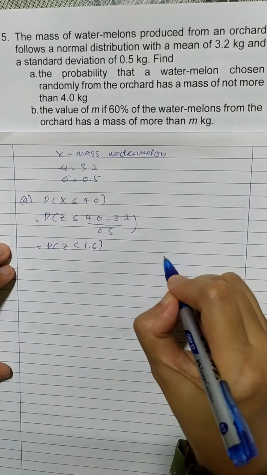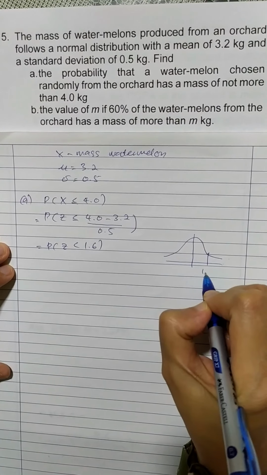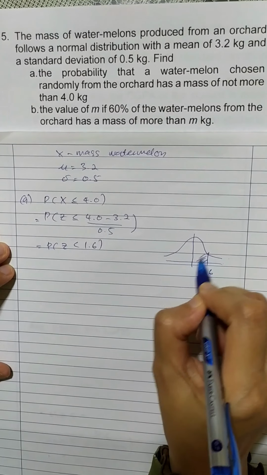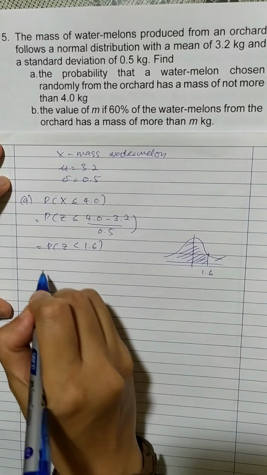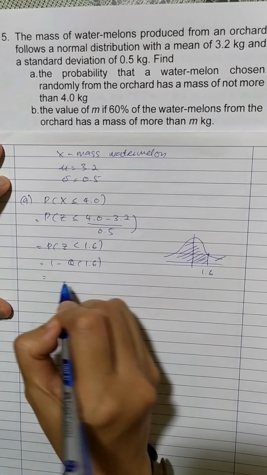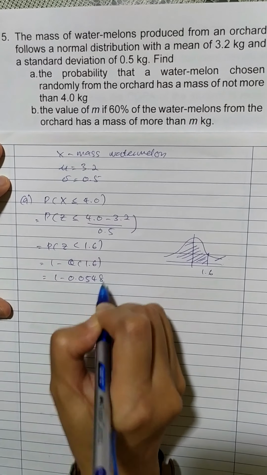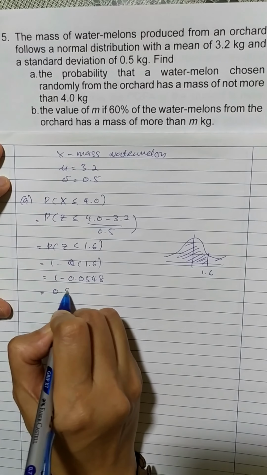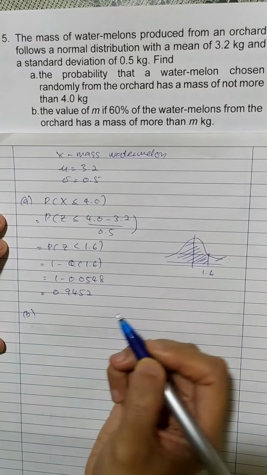Then we draw the normal graph, 1.6 here, less than here. To get the upper tail, it is 1 minus Q(1.6), which is 1 minus 0.0548 equals 0.9452.